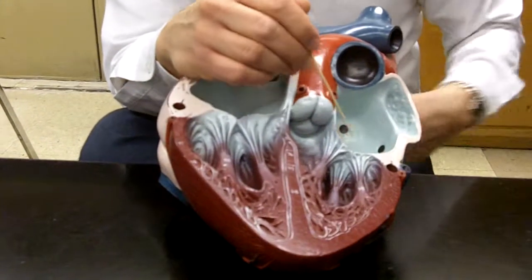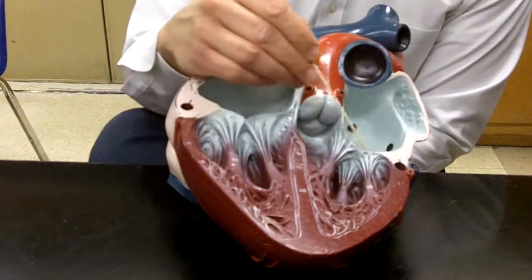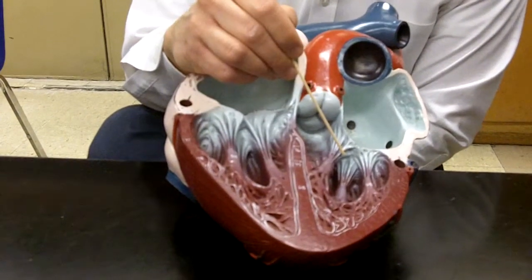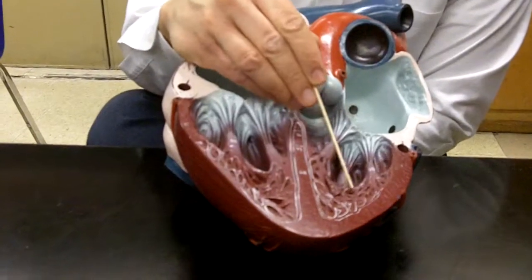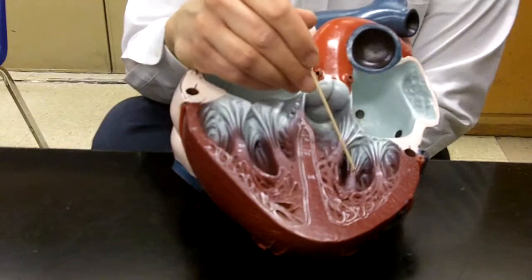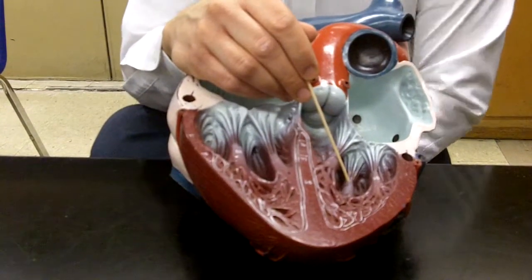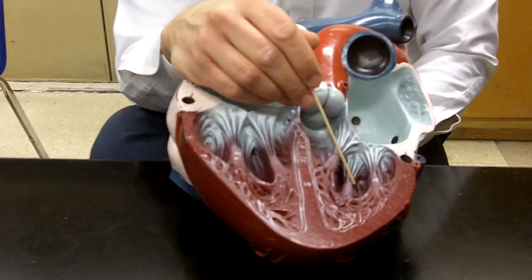Bicuspid or mitral valve. We have these muscles right here, which are what? Papillary muscles. We have these little tendon structures here called what? Chordae tendineae. We have these muscles down here called what? Trabeculae carneae. Good. We are now in what chamber? Left ventricle. Good. From the left ventricle, it then goes to where?